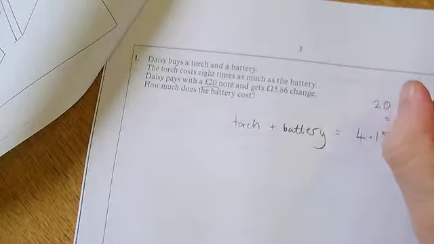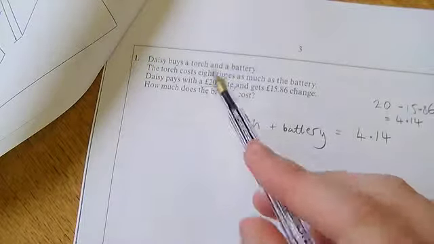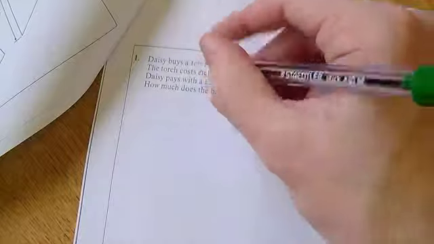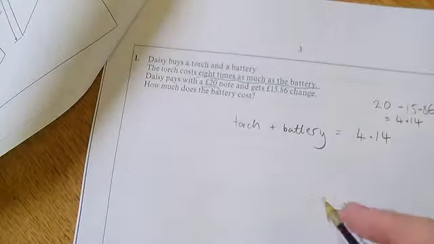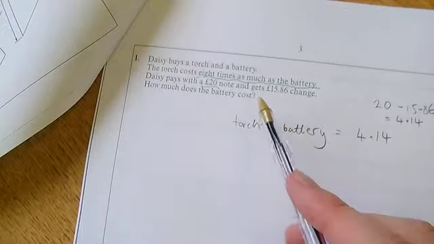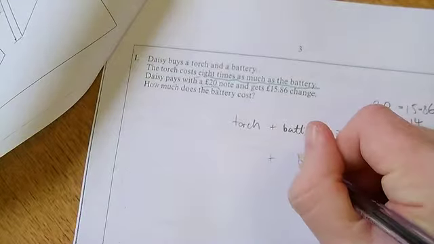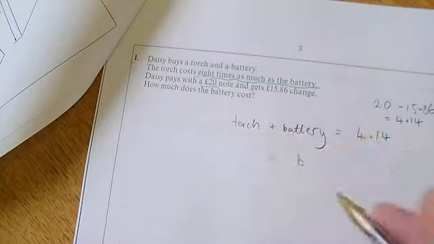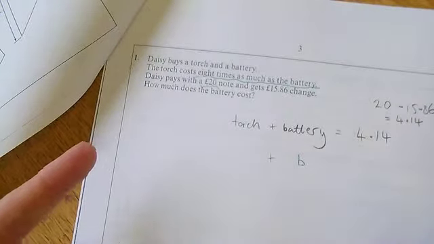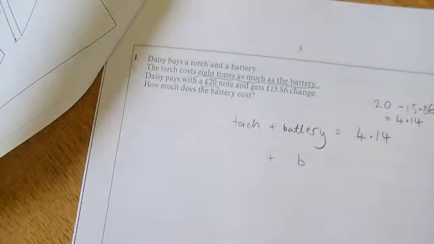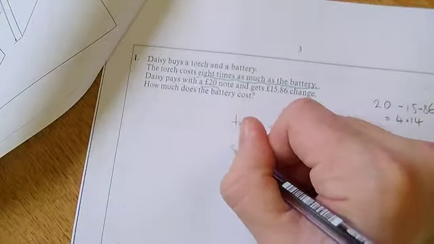So that equals £14.14. Now I can use this other bit of information at the start where it says the torch costs 8 times as much as the battery. Now, your default position will be to say, all right, divide that by 8 because of it being 8 times as much as the battery. But what I did was I said, if the battery, I'm going to call that B, then what would I call the torch? Would I call it T? If I called it T, I've got 2 different letters, and I'm going to find it too hard to solve anything. Because I know it's 8 times as much as the battery, what I'm going to write is 8B.